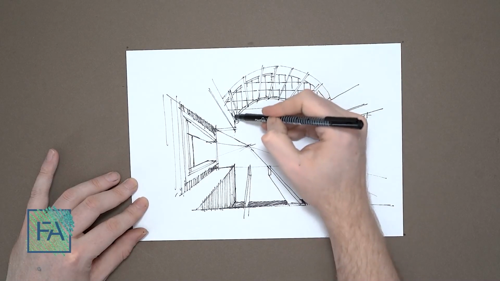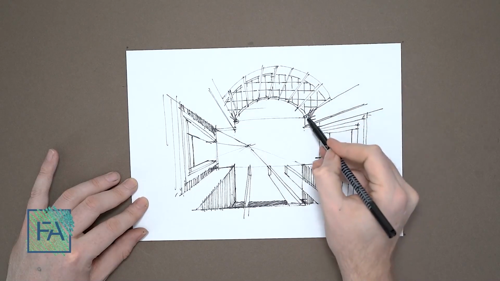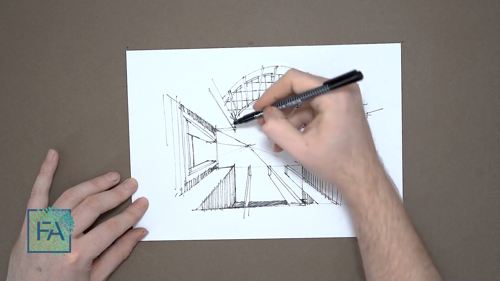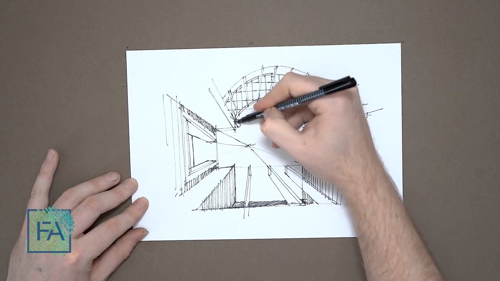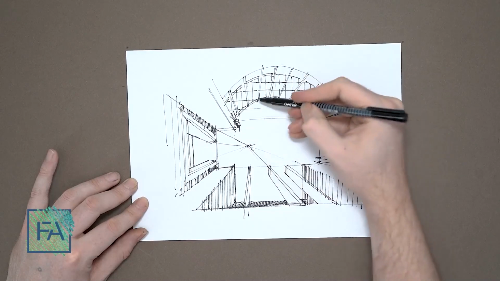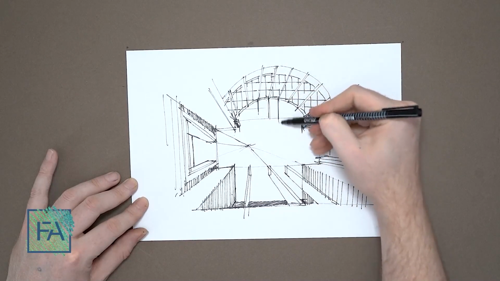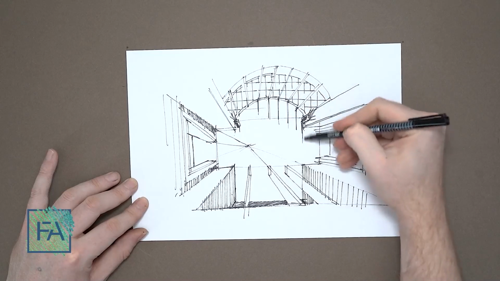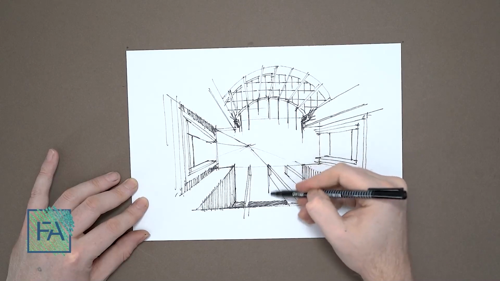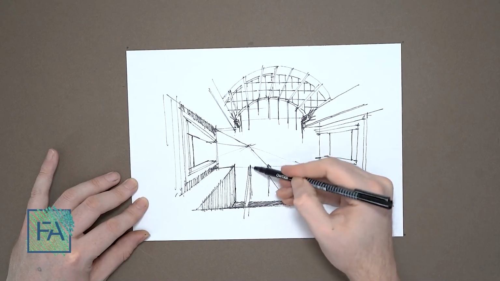These lines can go upwards in line with the vanishing point, of course. We can have a little shadow that is being cast from outside as well.